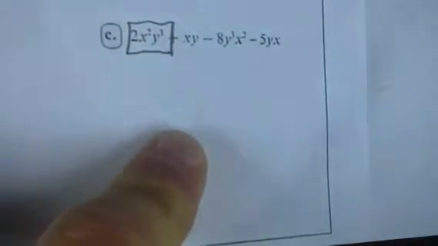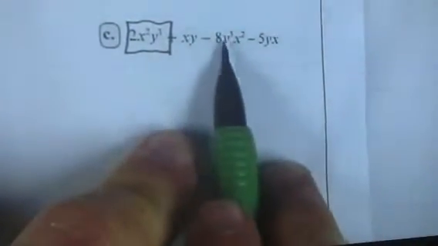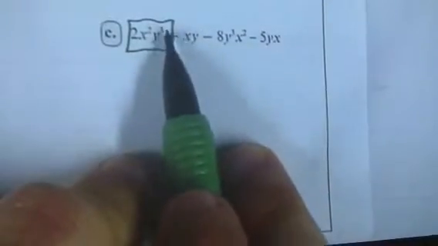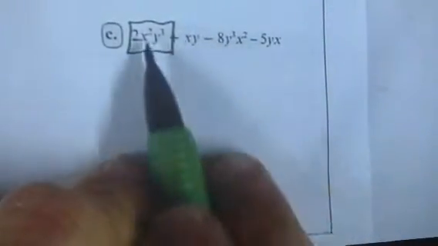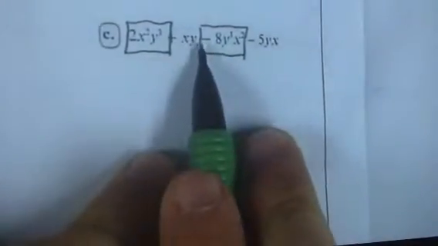They're in different order, but that does not matter. It's the same variables raised to the same power. See, this y is raised to the third, and this x is raised to the second. So these are the same. I'm going to box in that minus sign here, because when I am combining them, I want to make sure that I include that minus.